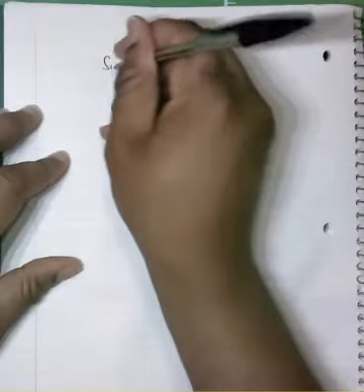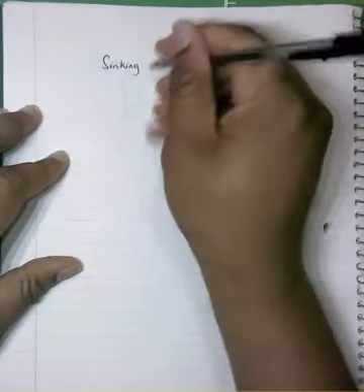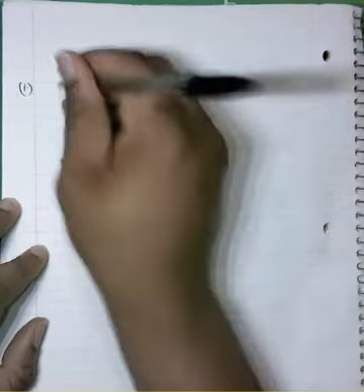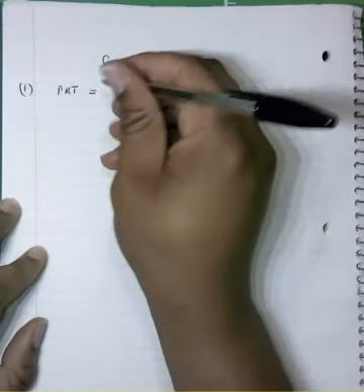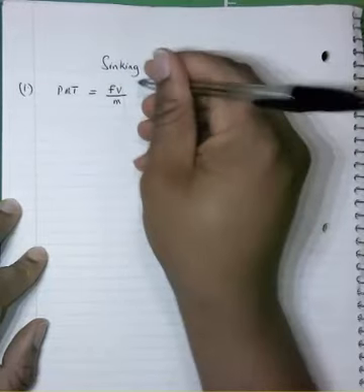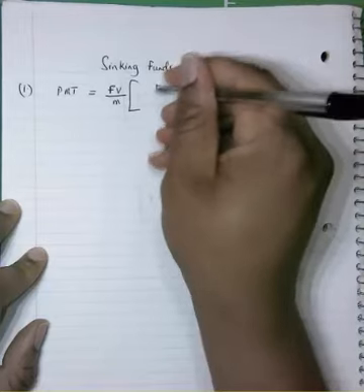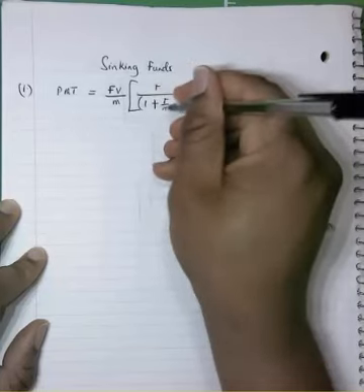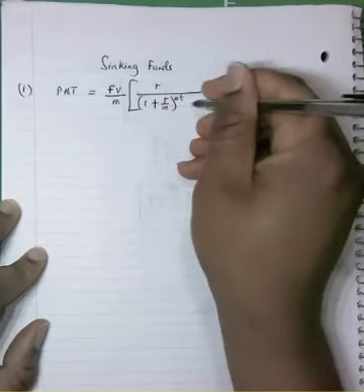Okay, let's go to the next one. Is sinking funds. And in sinking funds, we can have the first formula to be that the payment is equal to future value divided by M times R over 1 plus R over M exponent MT minus 1.